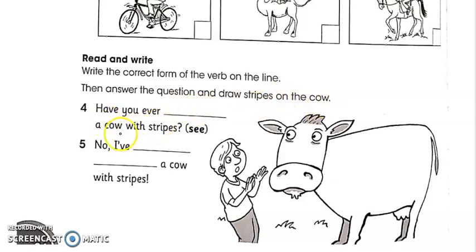Have you ever seen a cow with stripes? The verb is given here in the brackets. You will write the past participle of this verb. Seen. Have you ever seen a cow with stripes? If it is no, it means it is negative. No, I haven't seen a cow with stripes. Then draw some stripes here on the body of the cow.